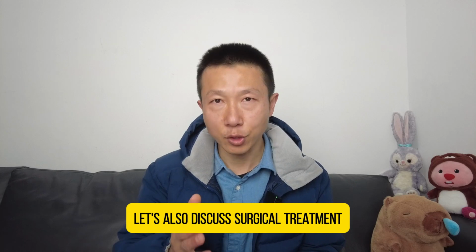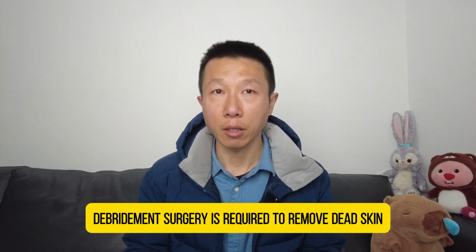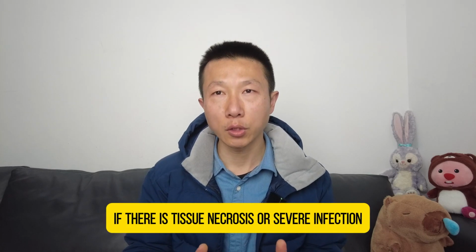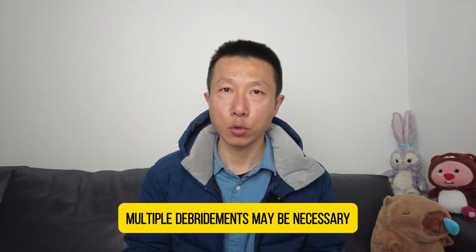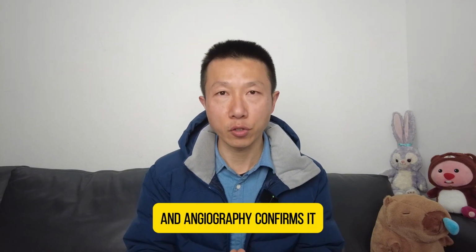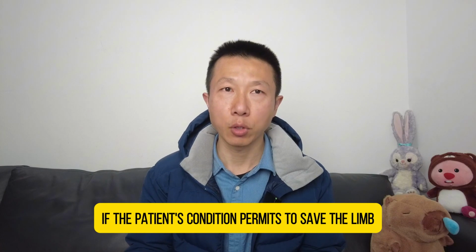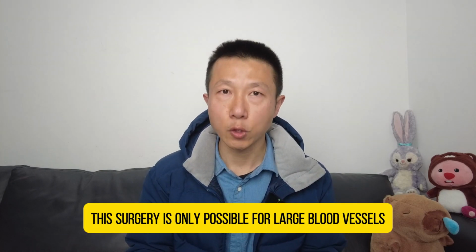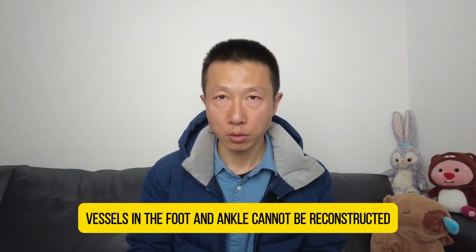Let's also discuss surgical treatment. Debridement surgery is required to remove dead skin, ligaments, and bones if there is tissue necrosis or severe infection has reached the bone marrow. Multiple debridements may be necessary. If there is severe arterial insufficiency in the foot and ankle, and angiography confirms it, vascular reconstruction surgery might be an option if the patient's condition permits, to save the limb. However, this surgery is only possible for large blood vessels. The tiny vessels in the foot and ankle cannot be reconstructed.